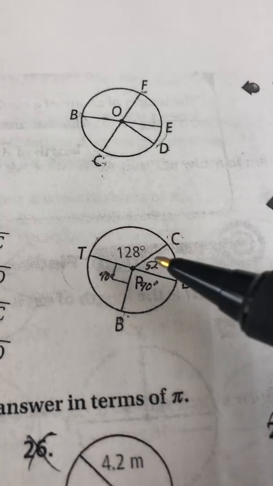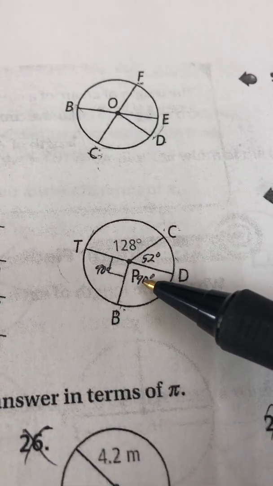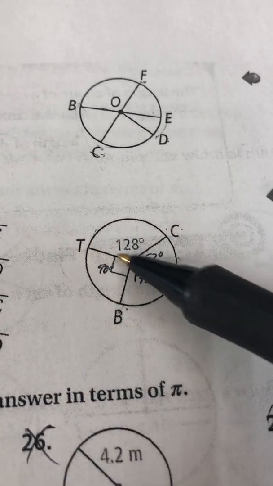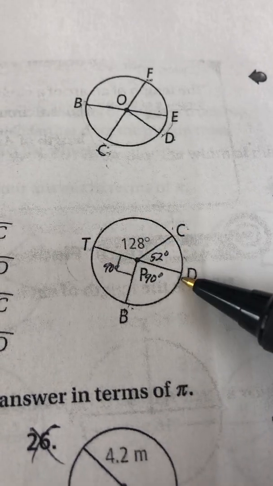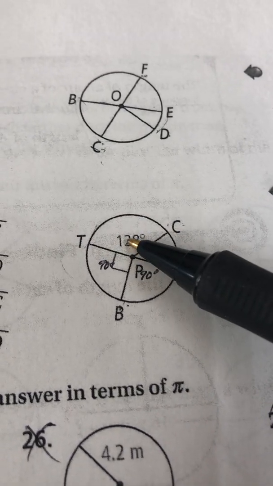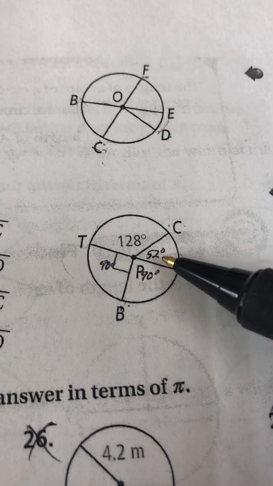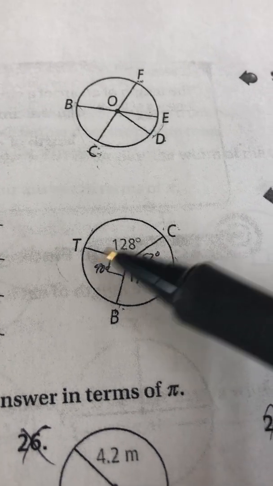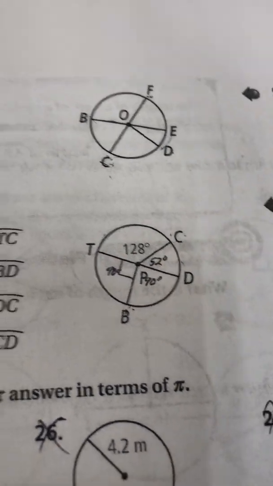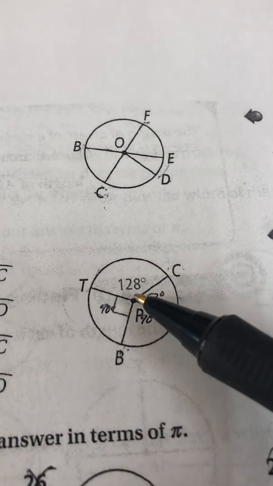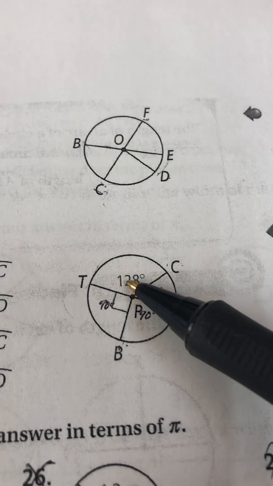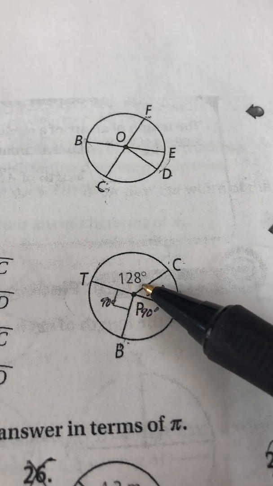But anyways, we're to think of this as 90. So from here to here, this is all 180 degrees. So 180 minus 128 leaves you with 52. So this angle is going to be 52. So now you're just going to add up all these. So for the first one, TC is easy. TC is going to be the same as this measure here. So it's going to be 128.